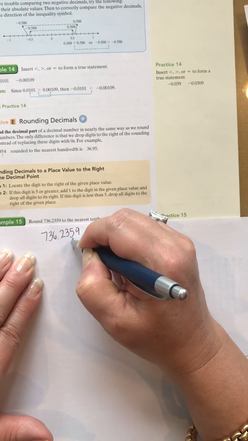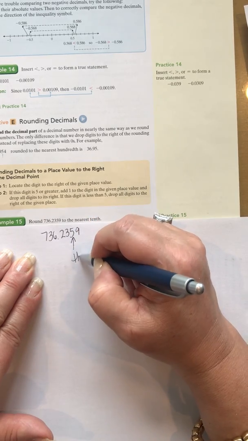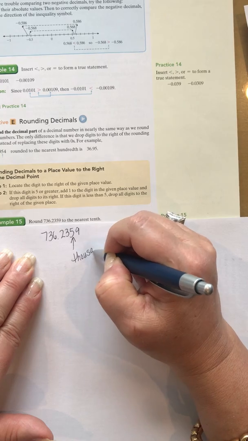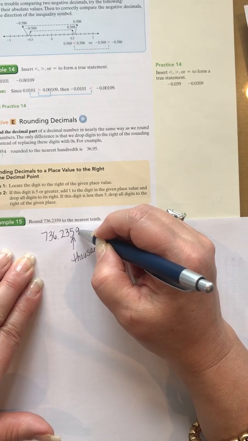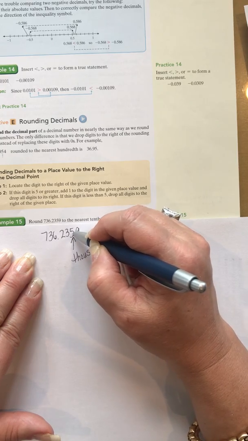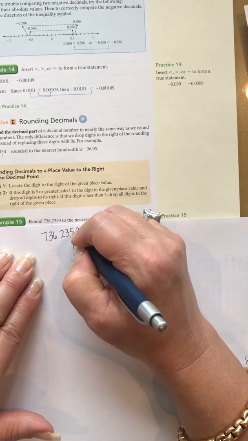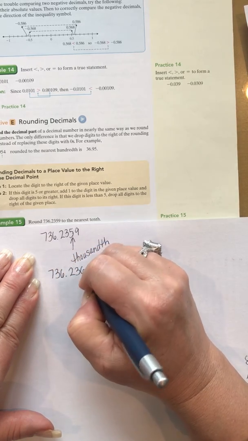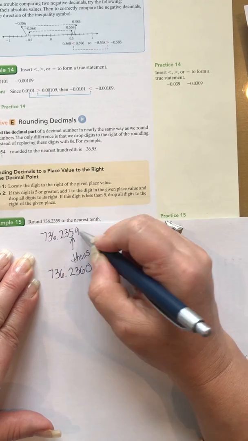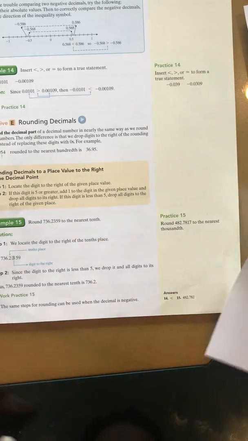736.2359. This is the thousandths spot. Okay, that's the thousandth spot. So we're going to look at this 9. This 9 says, hey, move this up. So this is going to be a 6. So it's 736.236. That will turn into a 6 and make that 9 a 0. Okay.